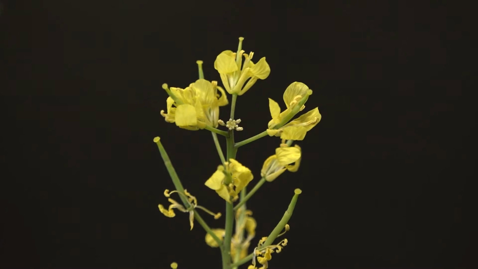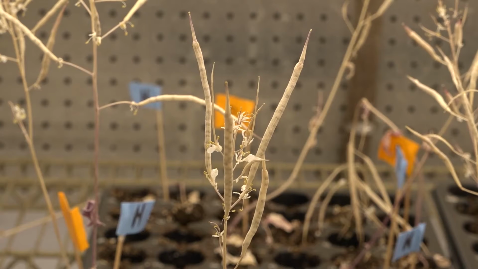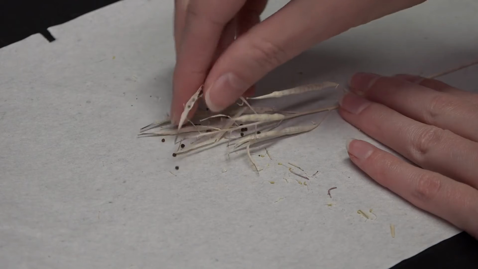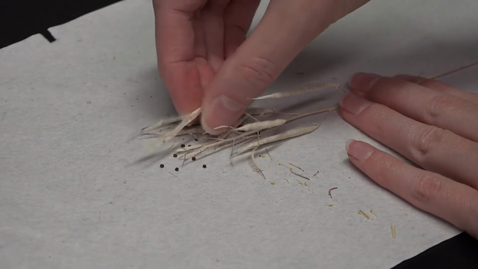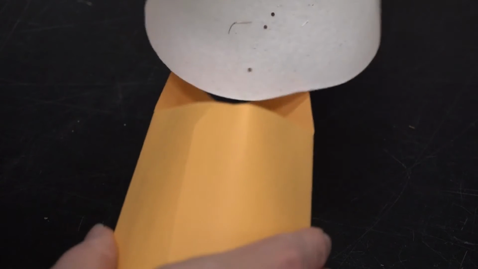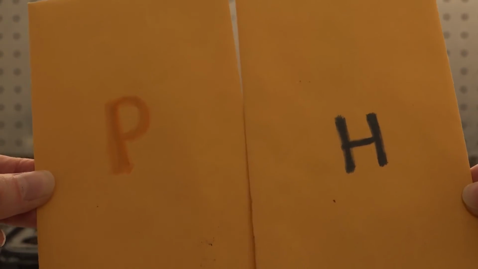Soon the seed pods start to develop from the flowers I pollinated. About 20 days after my last pollination, I'll stop watering the plants so the seed pods get nice and dry. When they're brown, I'll harvest the seeds by crunching up the pods on a piece of paper and letting the seeds fall out. Make sure to keep your poodle and hairless seeds separate if you're doing both.